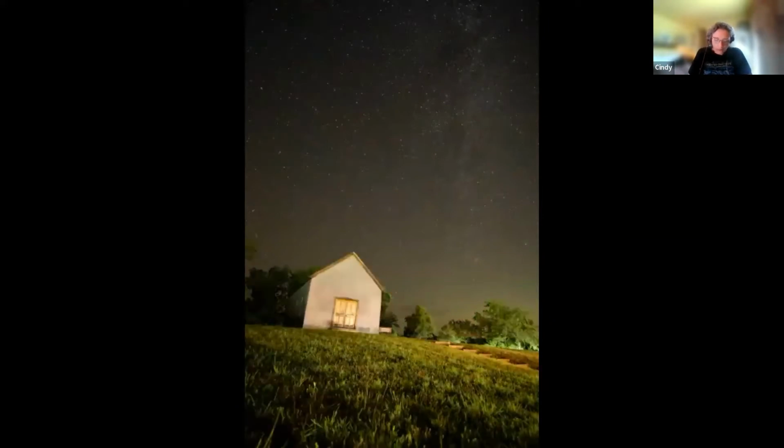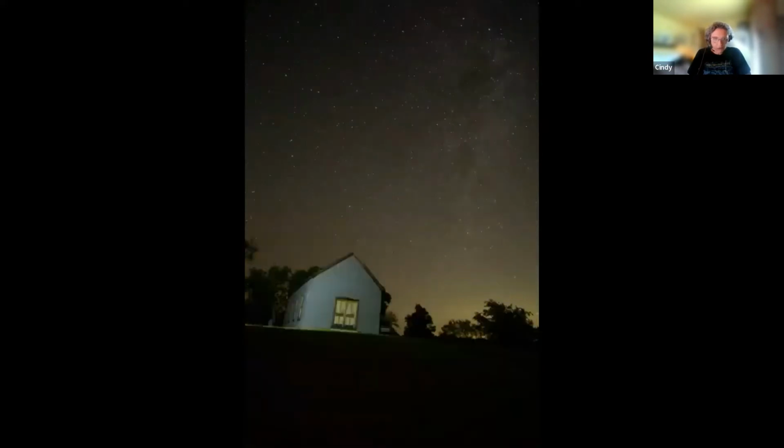When cars drove by on the road behind me, the headlights or the taillights spilled into my shots. And when that first started happening, it was very frustrating. But that stray light can actually be very useful.